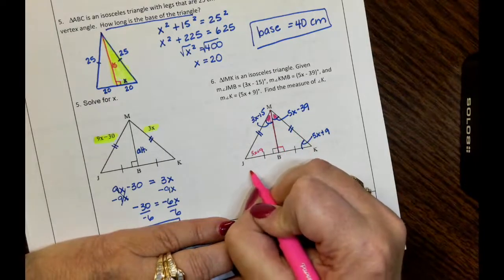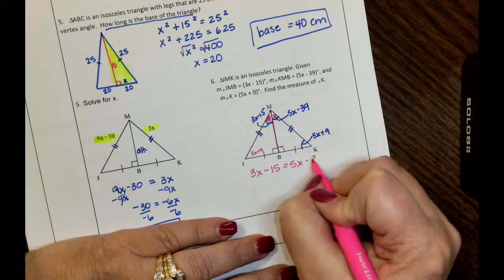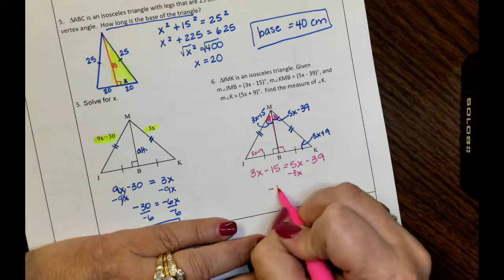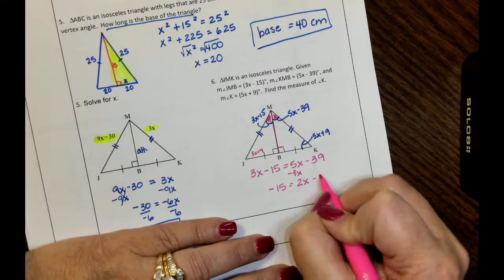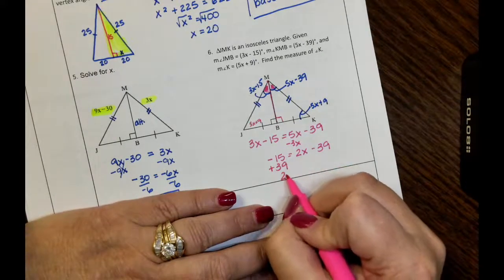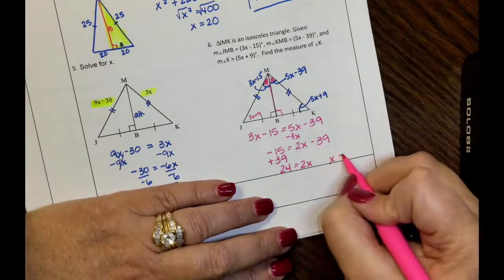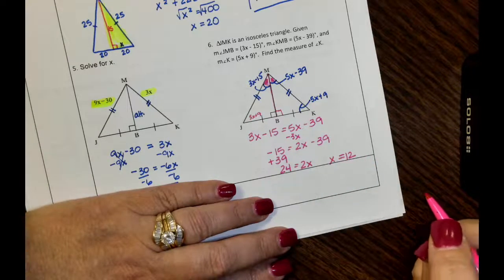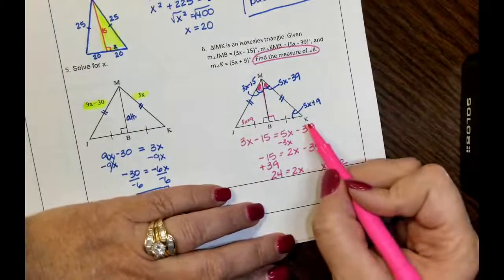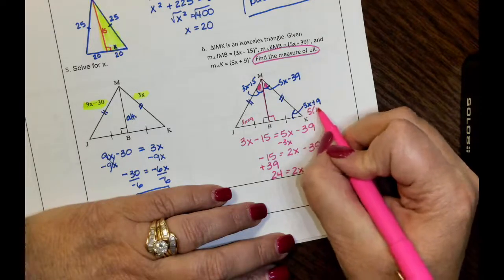So 3x minus 15 is equal to 5x minus 39. I'm going to subtract 3x from both sides. And then I'm going to add 39 to both sides. When you go through the math, you end up with x is equal to 12. Now that doesn't answer the question because the question actually said to find the measure of angle K. The measure of angle K is right here, 5 times x plus 9. So it's 5 times 12 plus 9, which is 69 degrees.